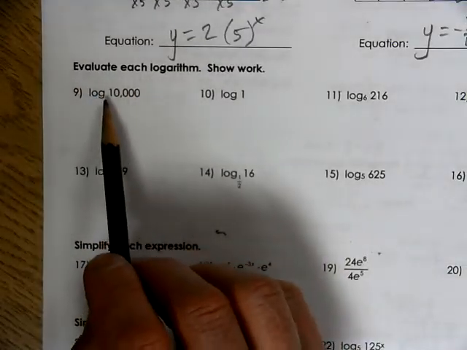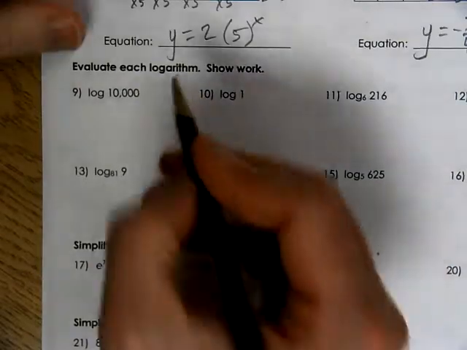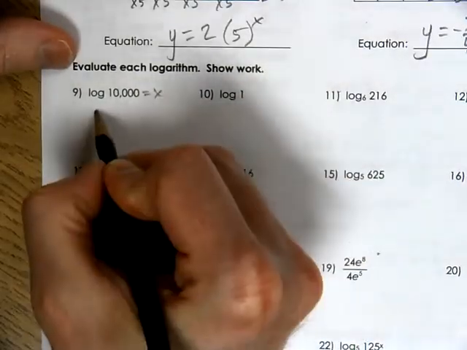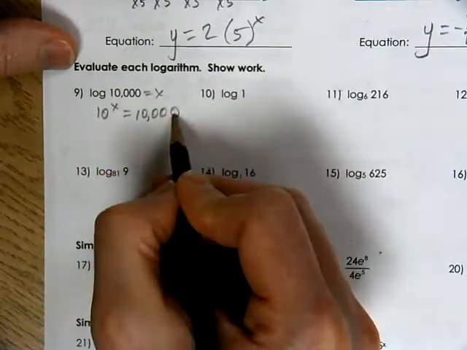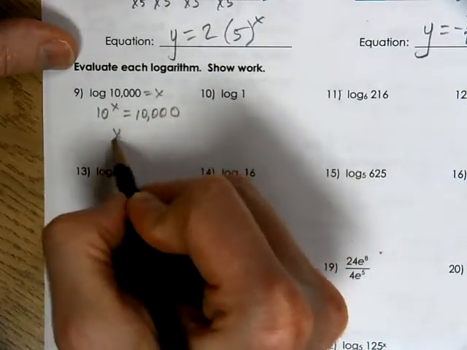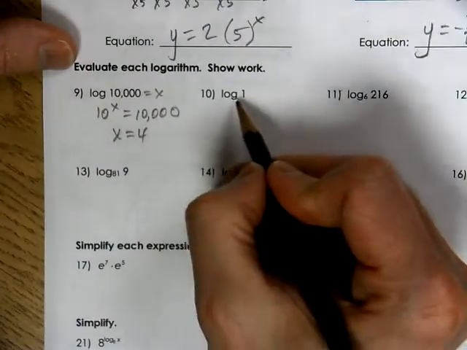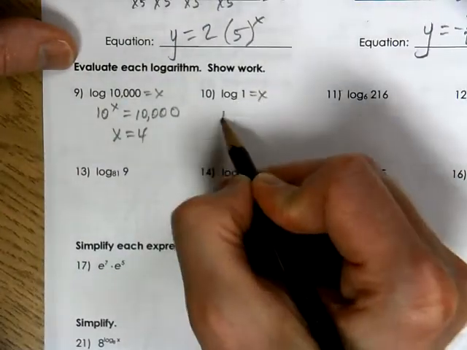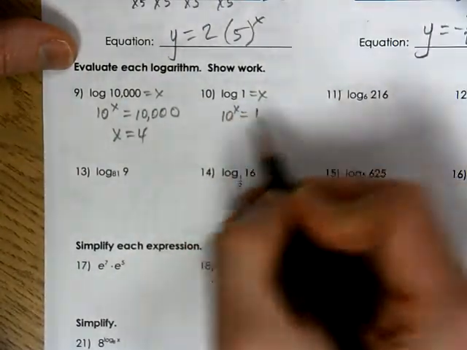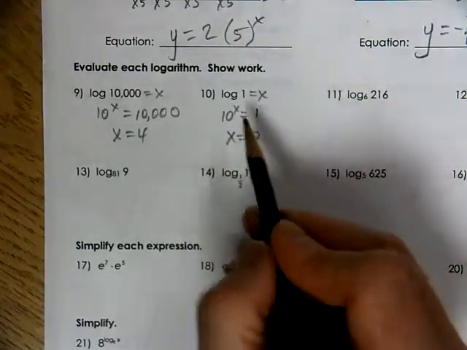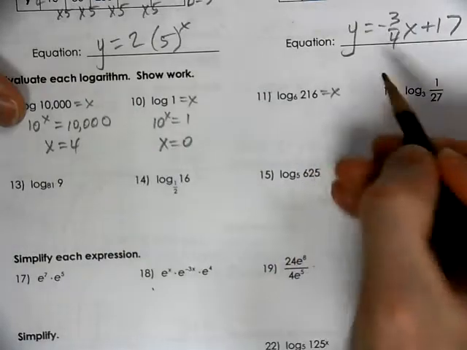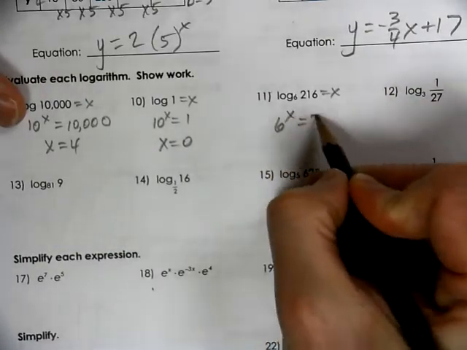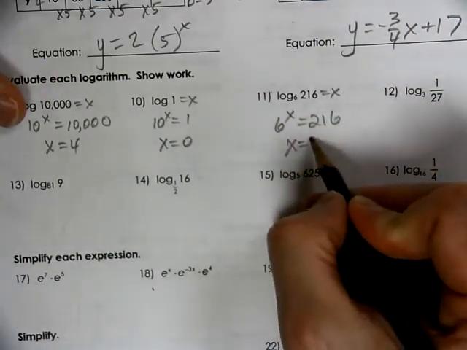Evaluate the logarithm. So this is saying 10 to what power? So 10 to what power equals 10,000? There are 4 zeros, so x would have to be 4. This is 10 to what power equals 1. Any number to the exponent of 0 is going to equal 1. This is 6 to what power equals 216. That's going to be 3.